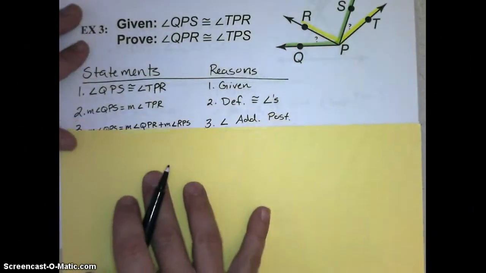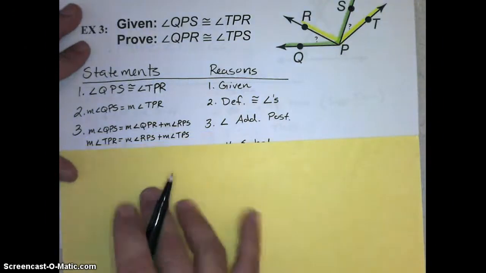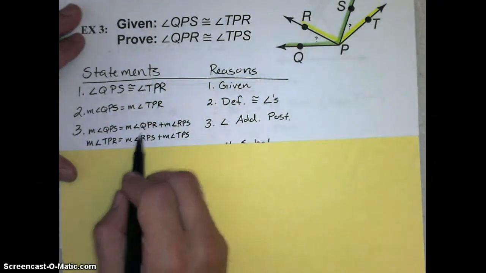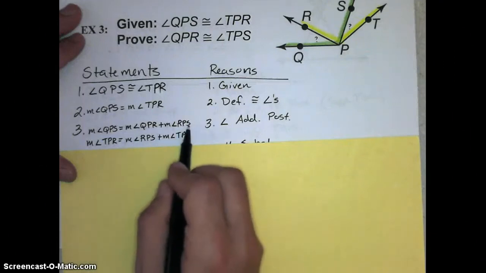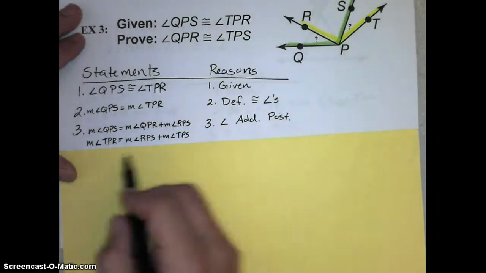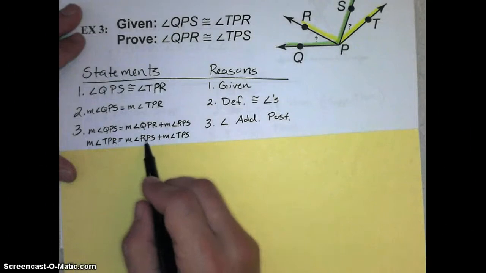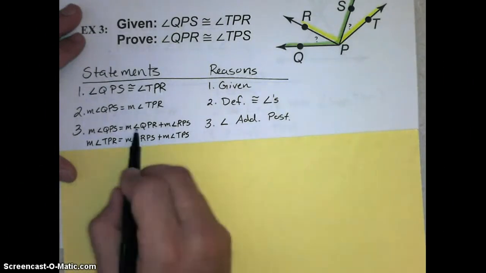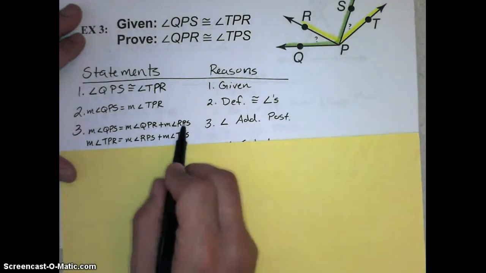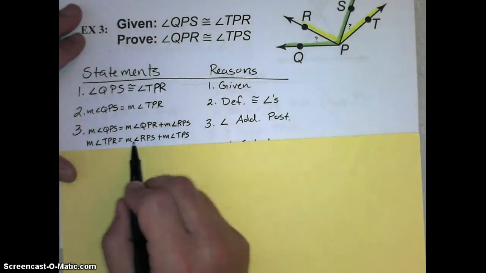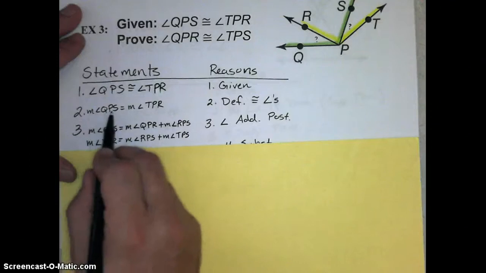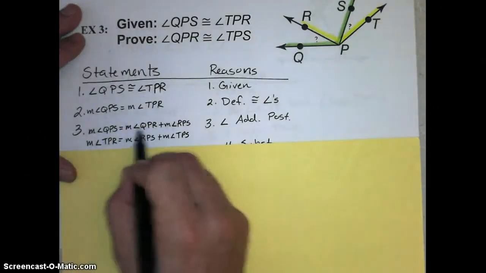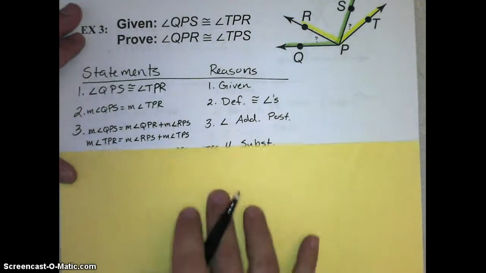Then I can set up my angle addition postulate with these two statements. QPS is equal to this total of the measure of angle QPR plus the measure of angle RPS by the angle addition postulate, and the measure of angle TPR equals the measure of angle RPS plus the measure of angle TPS by that same reason. And what you'll notice about the right-hand side of each of these is they both share angle RPS. And you'll also notice that the measure of angle QPS equals the measure of angle TPR, so if these two are equal, then the other sides of both of these equations are equal by substitution.